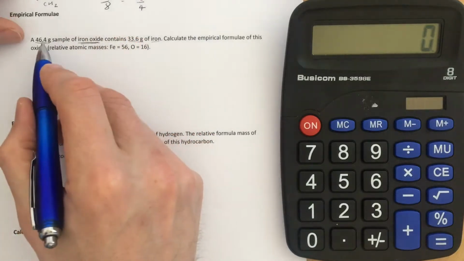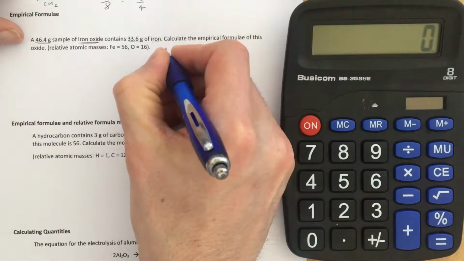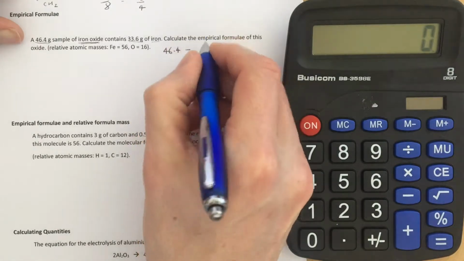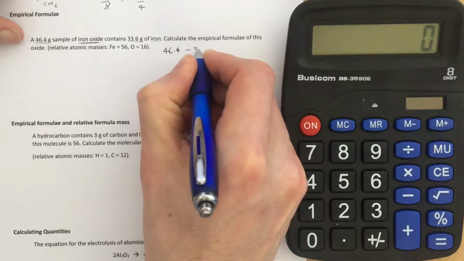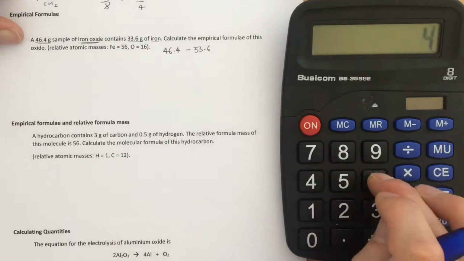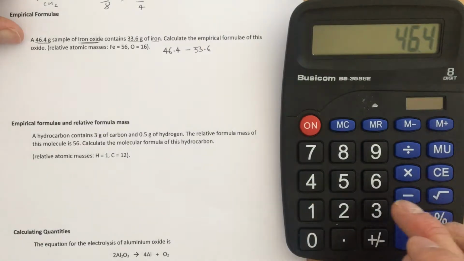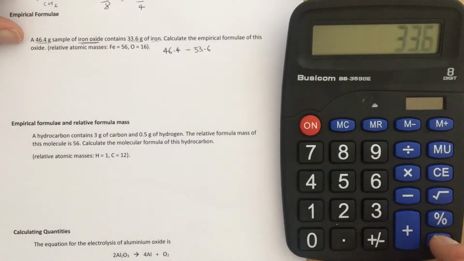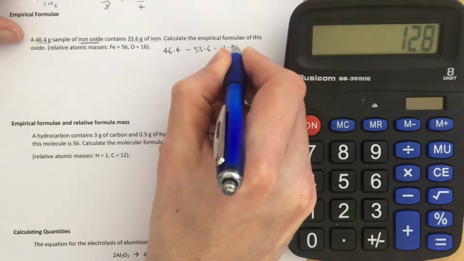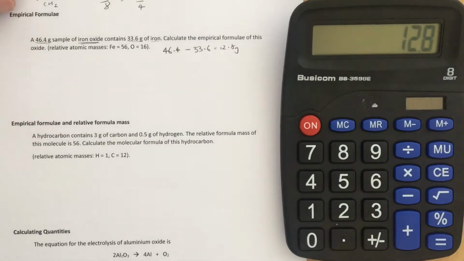So we've got 46.4 grams of the compound. And we're going to subtract the iron, and that will leave us the amount of oxygen left. So 46.4 minus 33.6 equals 12.8. So that compound now contains 12.8 grams of oxygen. That's what we've just worked out. Right, so now we know how much iron there is and how much oxygen there is, we can start to work out the empirical formulae.